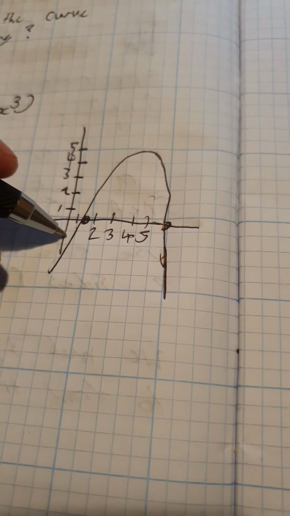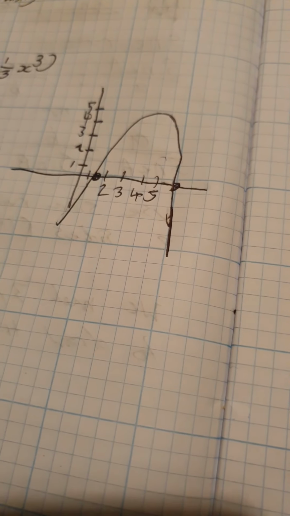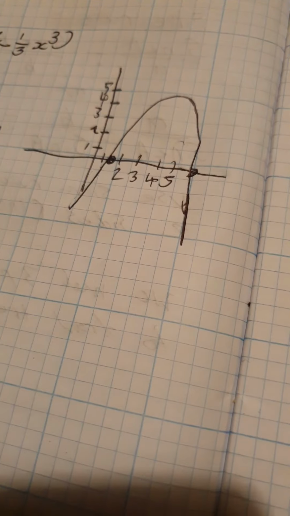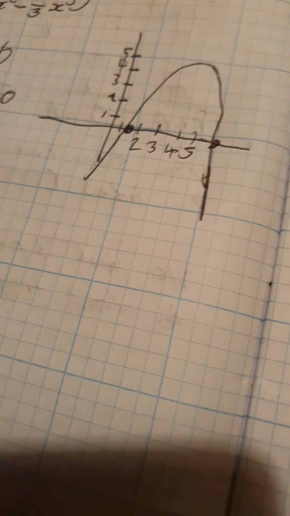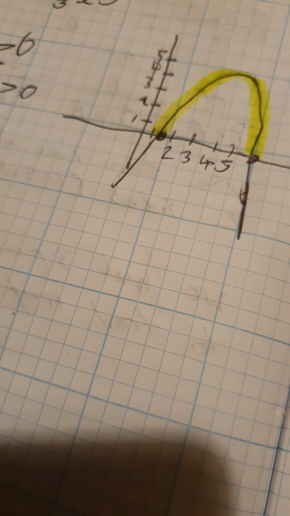And then that one's negative, and that's negative. So what we're looking for, I want to use a highlighter now, I'm going to be fancy, is where the graph is greater than 0, which is here. That's what we've just found, and we've found the values of x for which this is true.